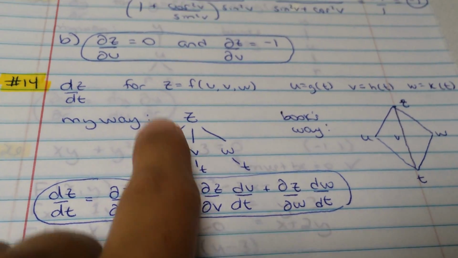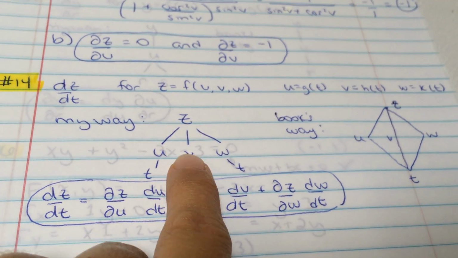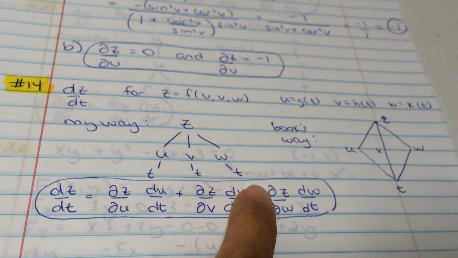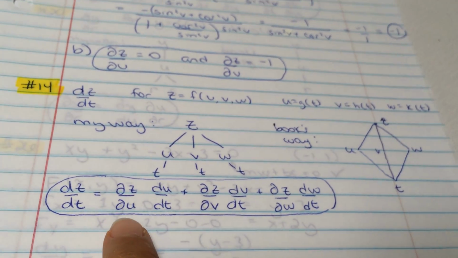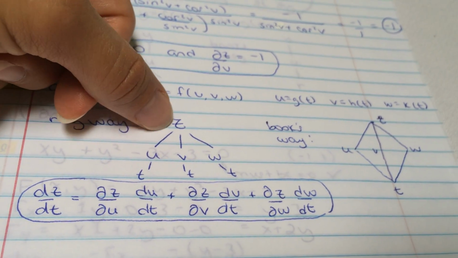So 14, z branches off to u, v, and w. So z, u, v, w. And then each of those are just t's. So they end in t's. So because that's all t's, it's just one answer. So again, you're following the branches. Whatever's on top goes on top. Whatever's on bottom goes on bottom.